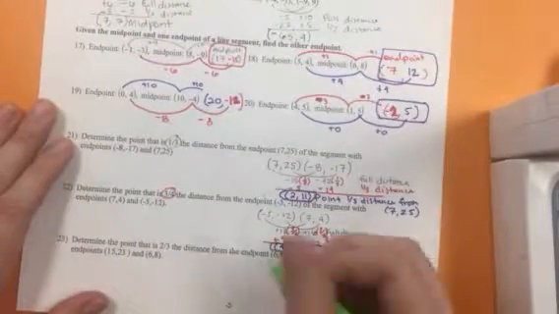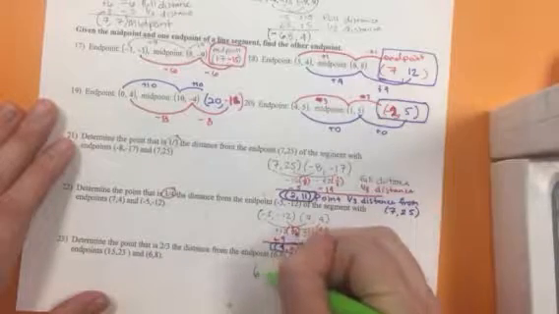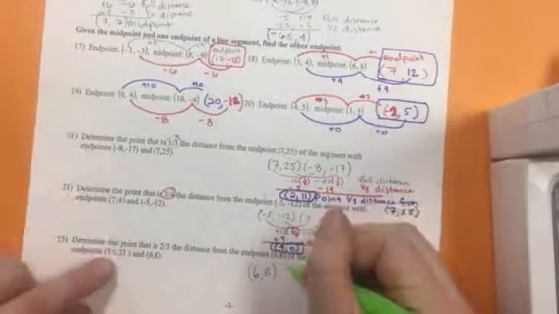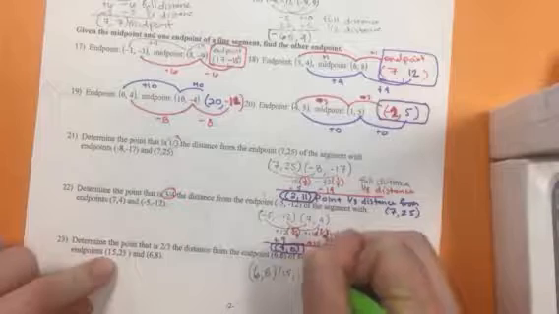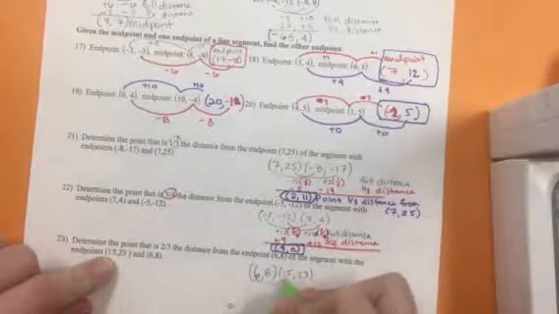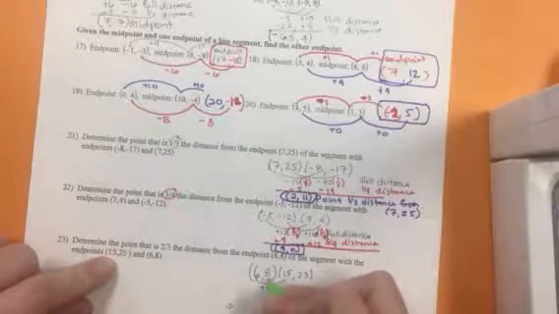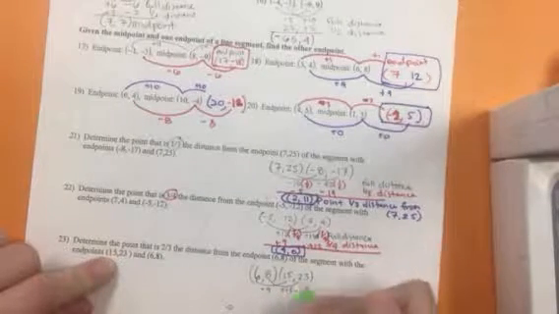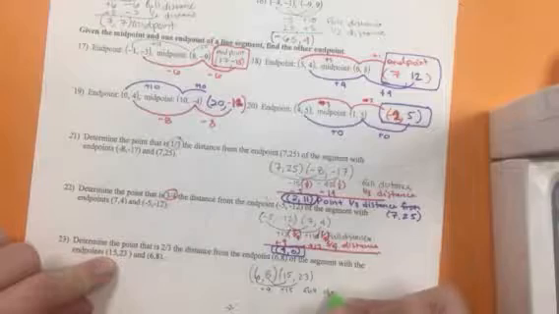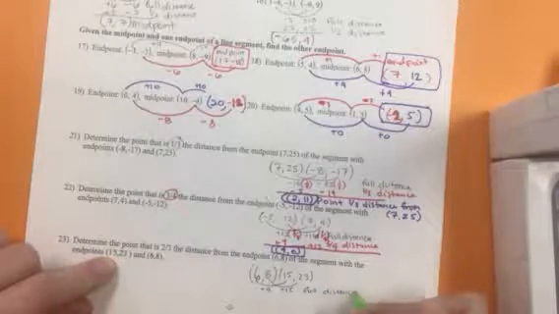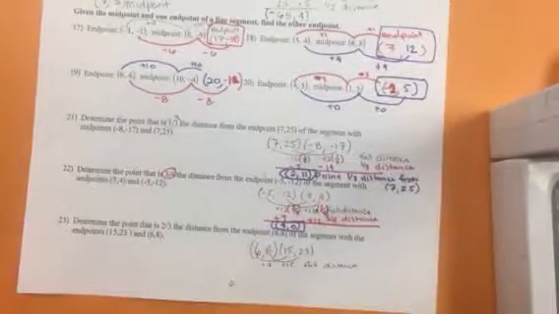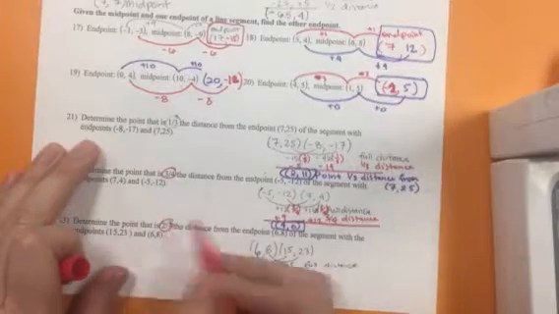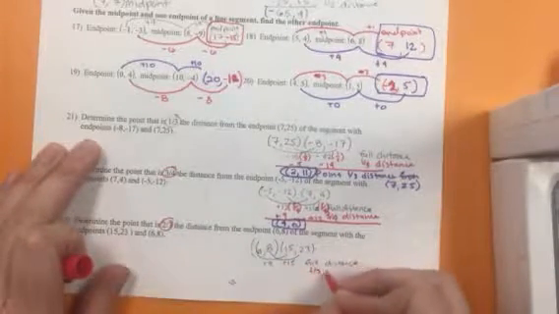I have a starting point of 6, 8, and it's going to 15, 23. 6 to 15, I'm adding 9. 8 to 23, I'm adding 15. That is the full distance between the two given points. I'm going to find 2/3 this time.